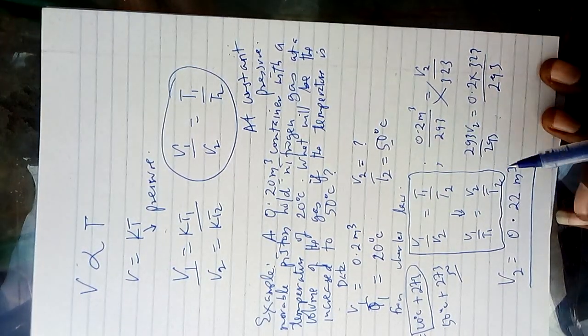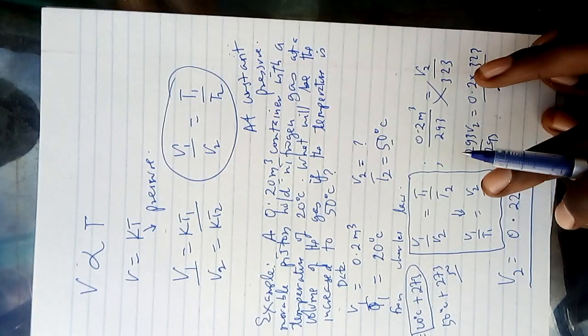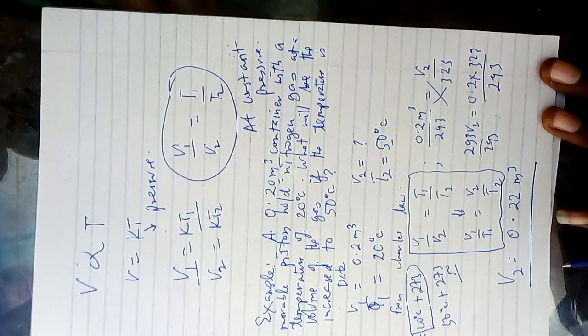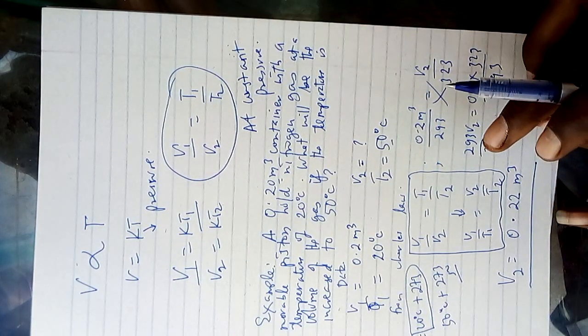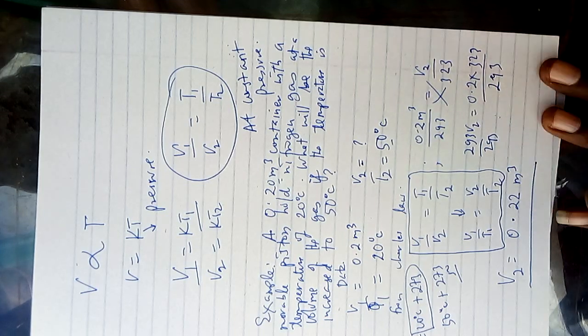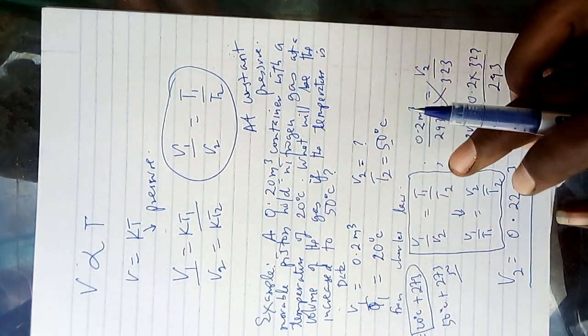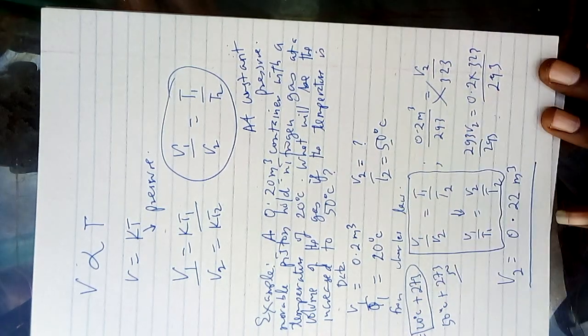All in all, Charles' law is applicable only if there is a variation between temperature and volume at constant pressure. If there is temperature and pressure, that is a different law that can be applied. So we only consider volume and temperature in Charles' law. That is all about Charles' law.